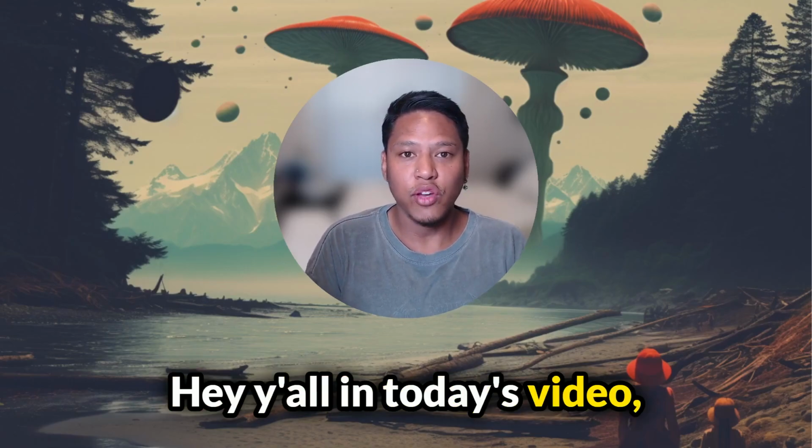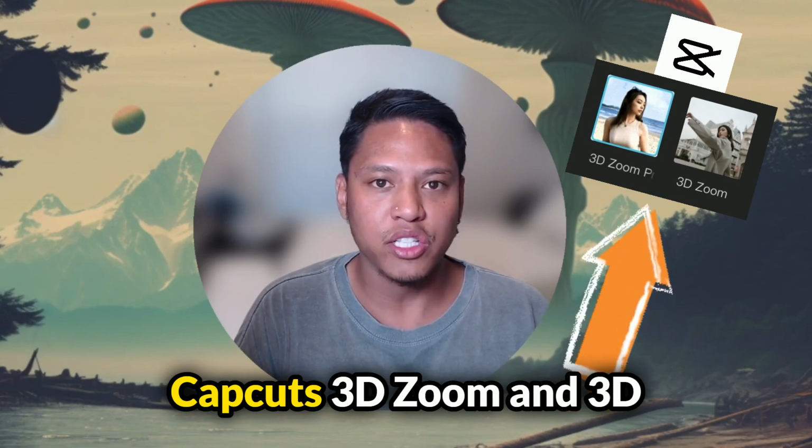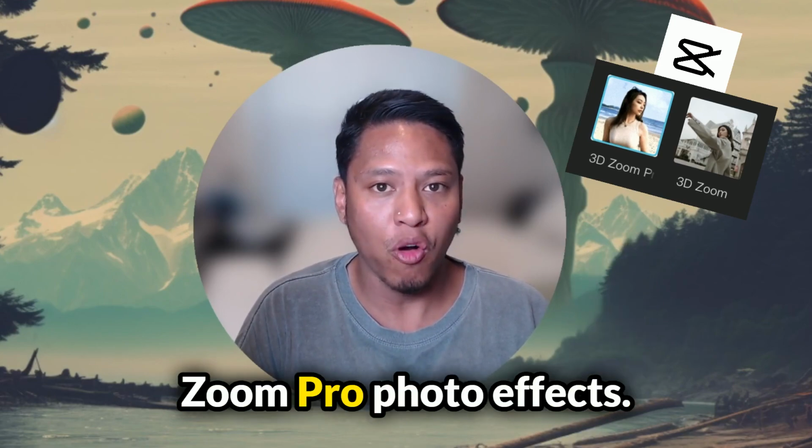Hey y'all, in today's video, I'm going to be talking about how you can make your AI images pop out with CapCut's 3D Zoom and 3D Zoom Pro photo effects.